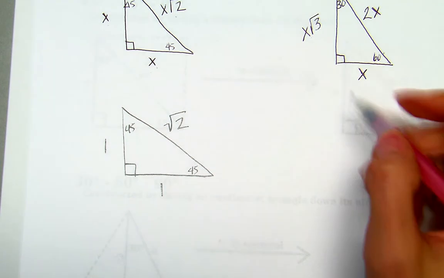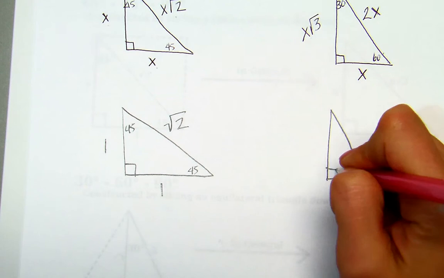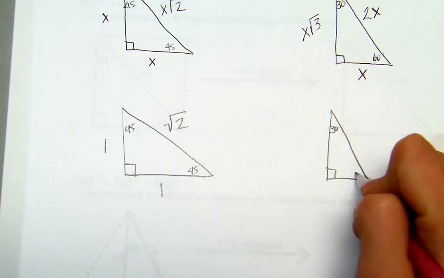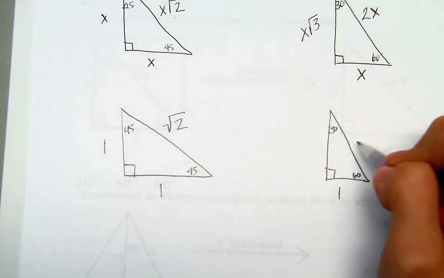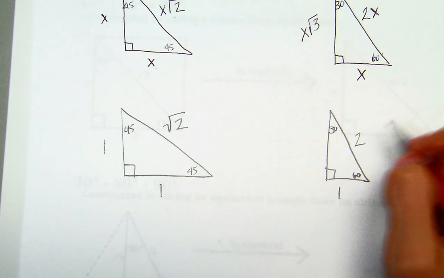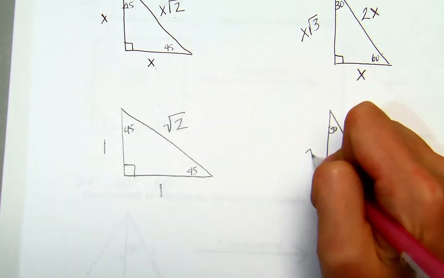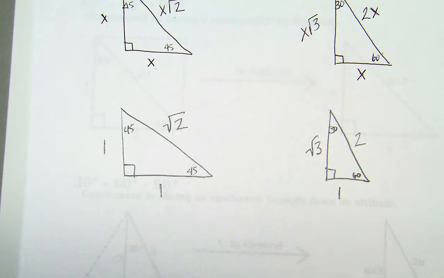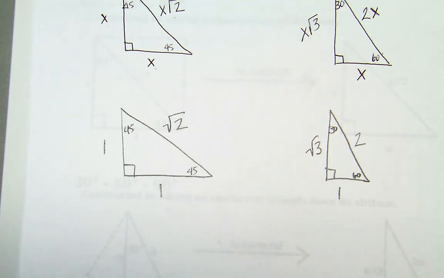If I take my 30, 60 right triangle, 30 up top, 60 down below, if my shortest side length is 1, I know my hypotenuse is going to be 2 times that 1, which is 2. And opposite of 60 is going to be 1 times the square root of 3, which is just the square root of 3. Since we're not in an x and y coordinate plane, I'm going to go back to my SOHCAHTOA. You guys remember SOHCAHTOA is opposite, hypotenuse, and adjacent.